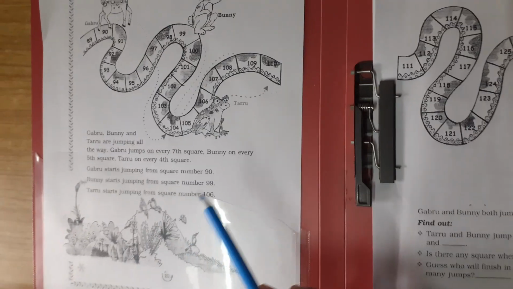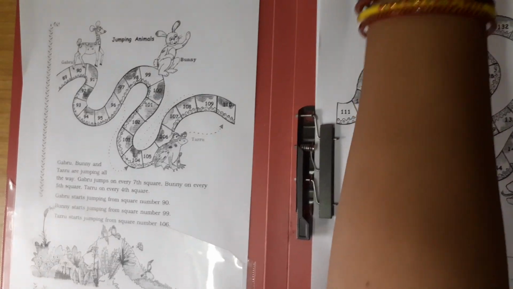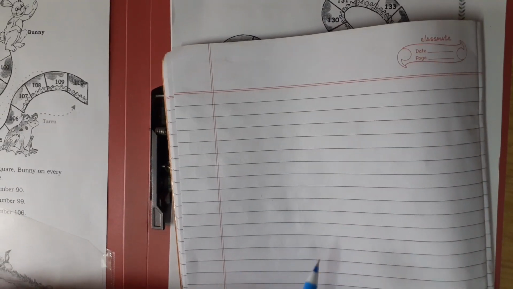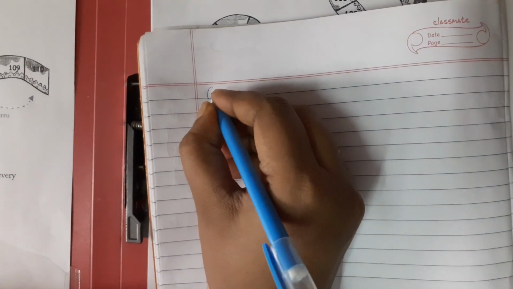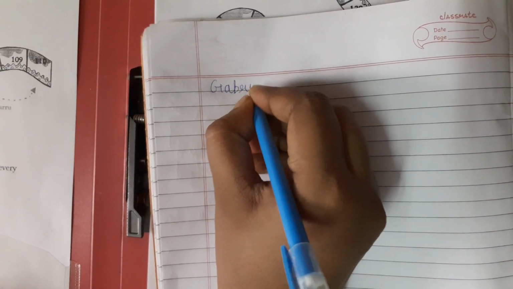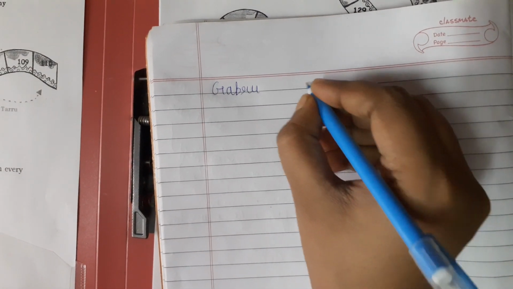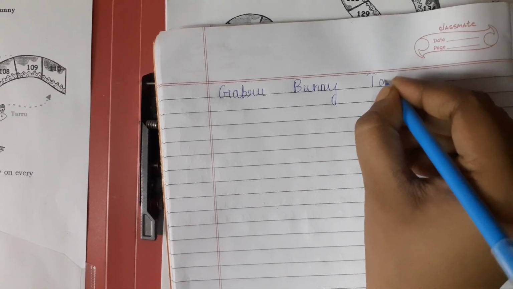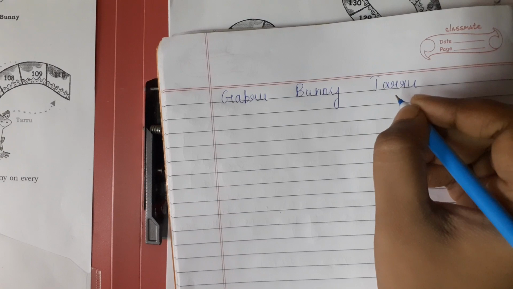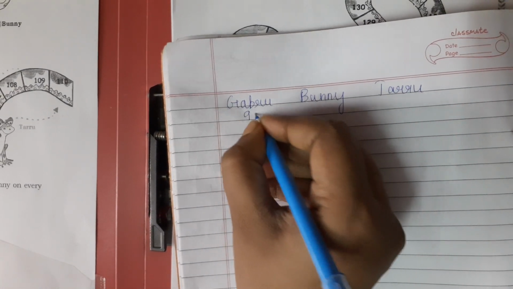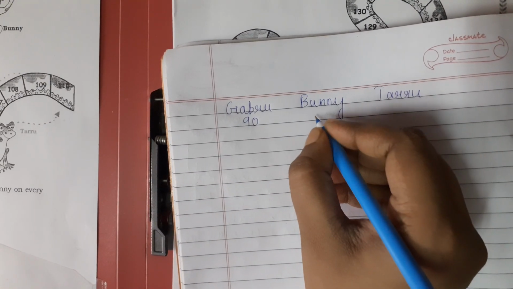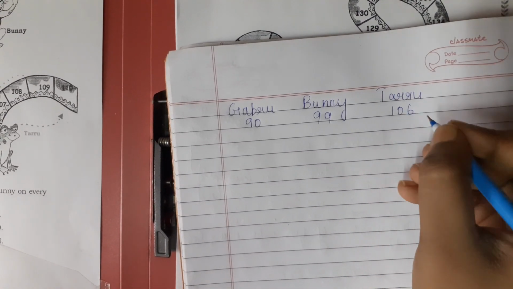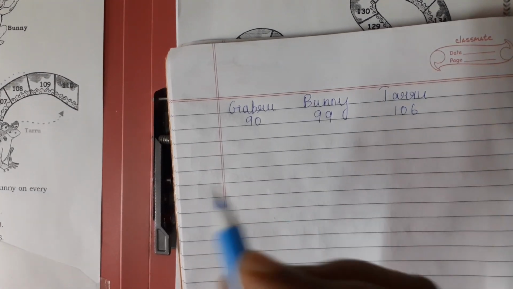So their jumps go on. Let me write their jumps. I am writing here Gabru, Bunny and Taru. Gabru is on square 90. Bunny is on square 99. Taru is on square 106. Initially they are on these squares.